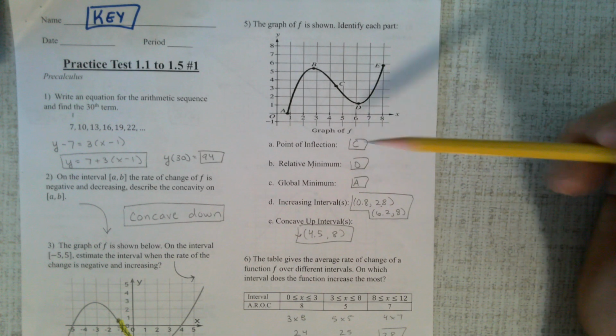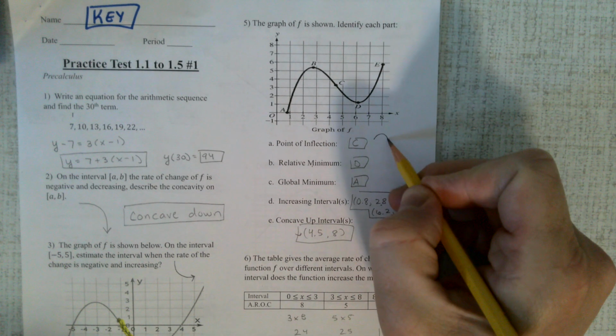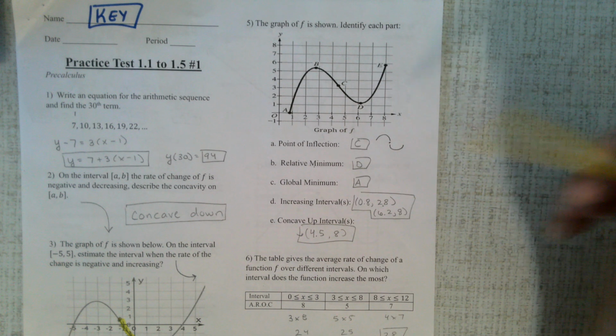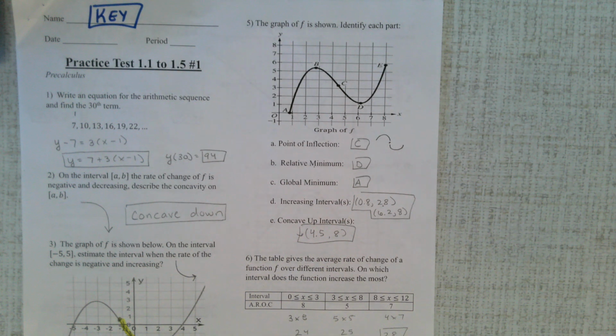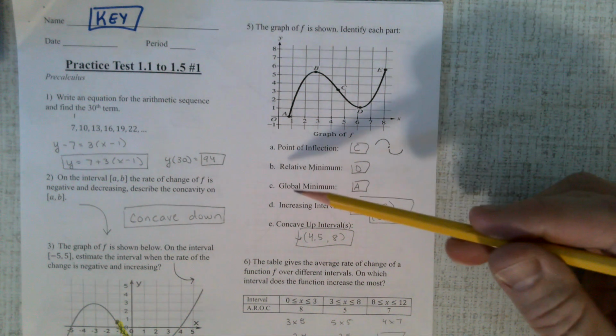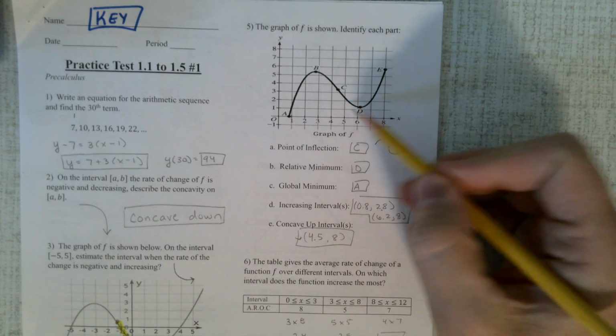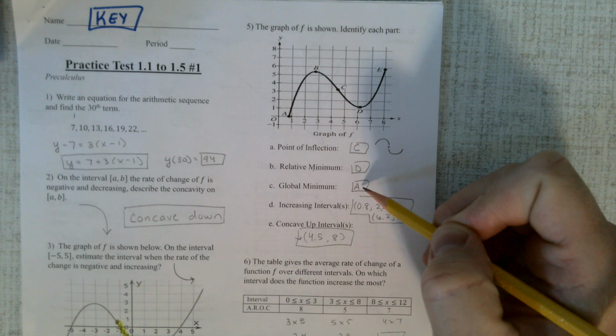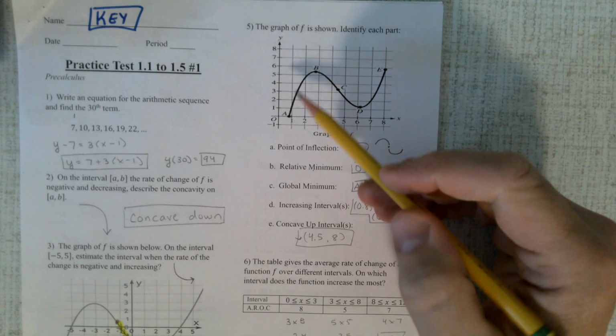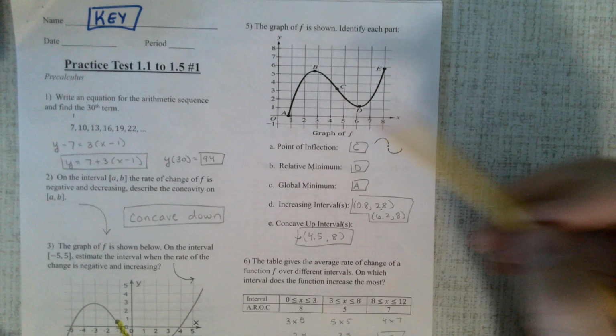Alright, on the graph here we have a point of inflection, C. Points of inflection are where two concavities meet, a concave down and a concave up. Alright, problem B is a relative minimum. That's going to be D. It's the bottom of a valley. A global minimum means the lowest point in the whole graph, and that would be point A.